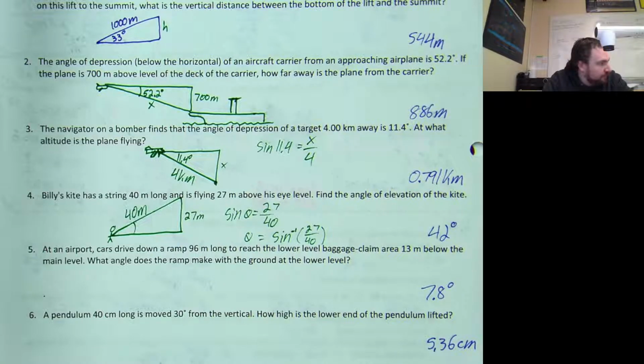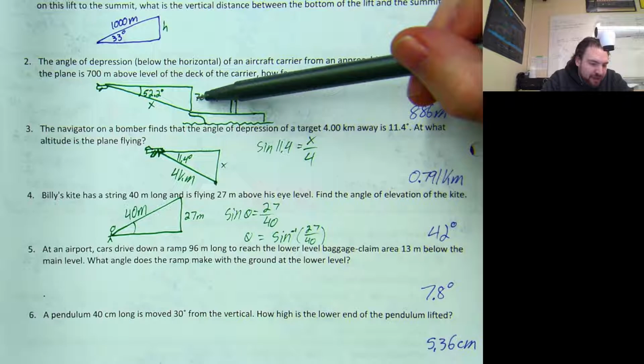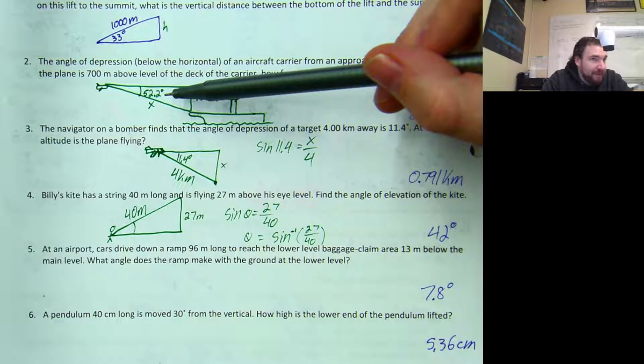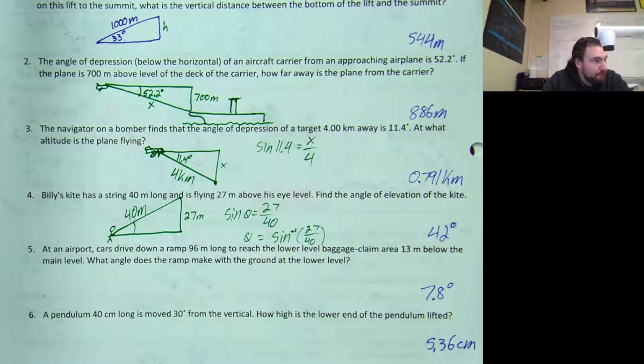Okay, let's keep going. So I'm looking for the hypotenuse, and I know this side here and I'm given this angle here. So what ratio am I going to use, sine, cos, or tan? Who said sine? Why, James?